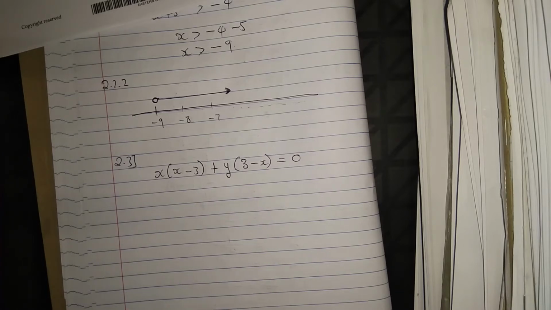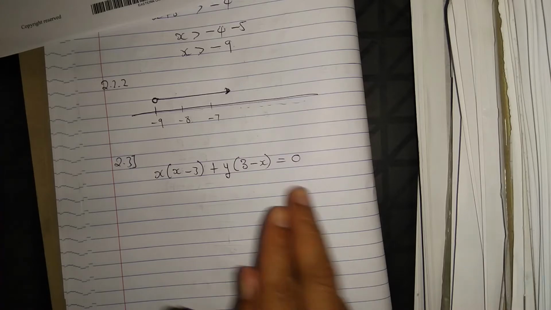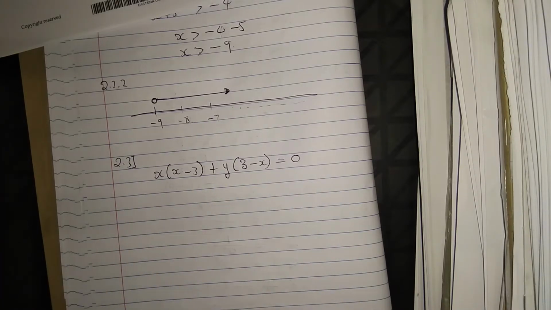In an equation like this, you have been shown how to solve simultaneous equations: using the substitution method, elimination method, or graphical method. Here I think the graphical method will not work, the elimination method will not work, including the substitution method, because you're only given one equation in this instance.